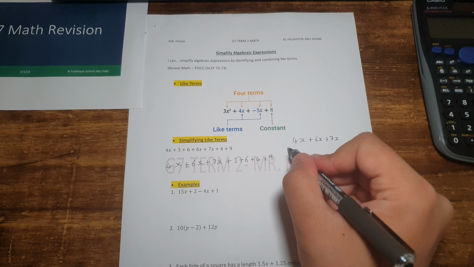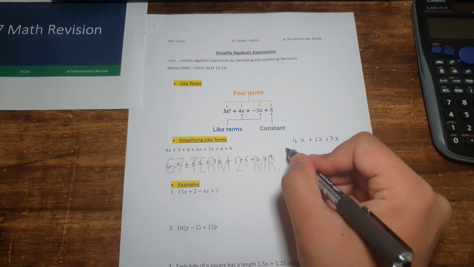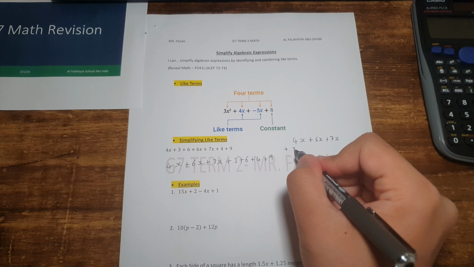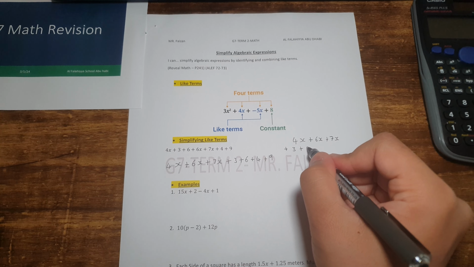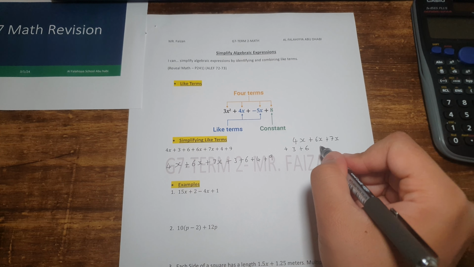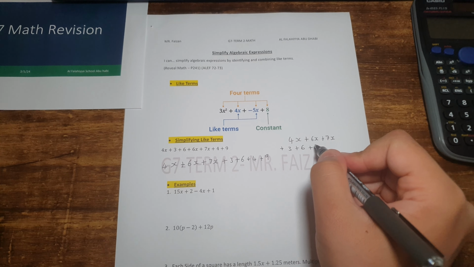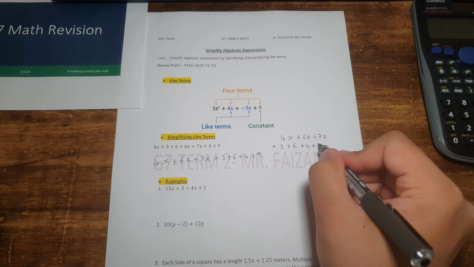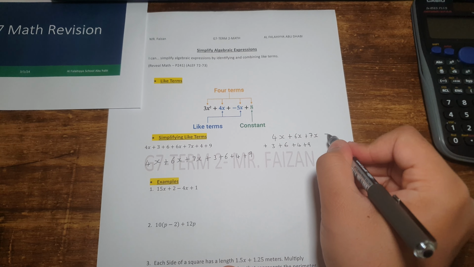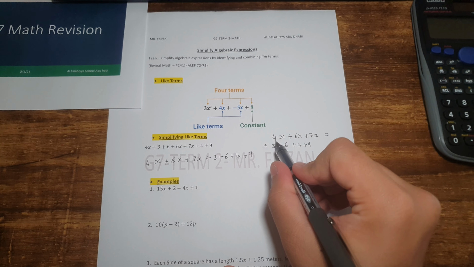Then I'll get all the numbers and write all the numbers down, all the constants, plus 3 plus 6 plus 4 and finally plus 9. Now, let's collect all the like terms together.